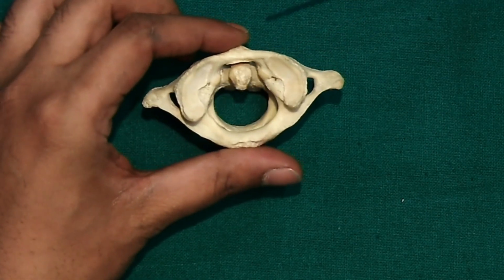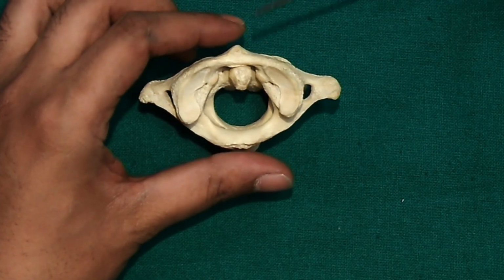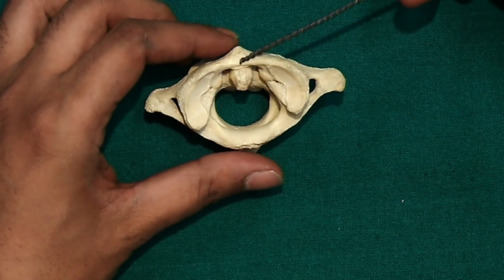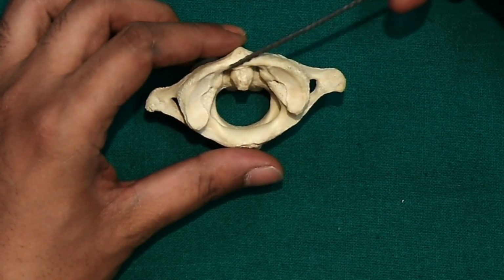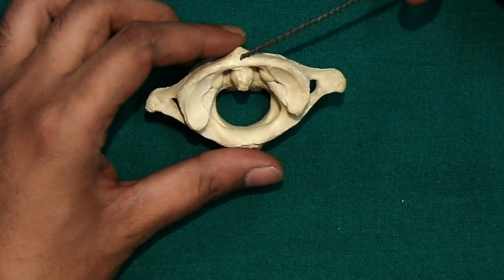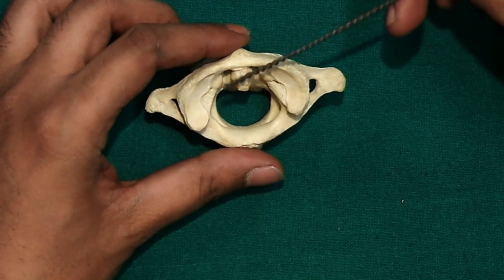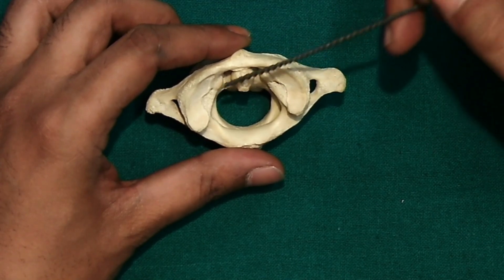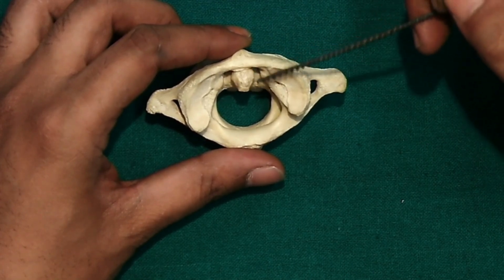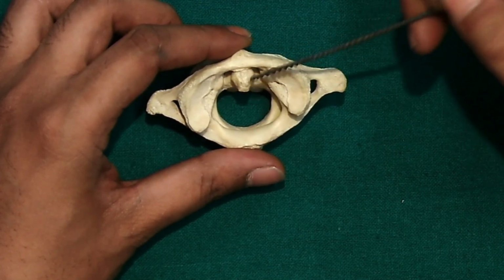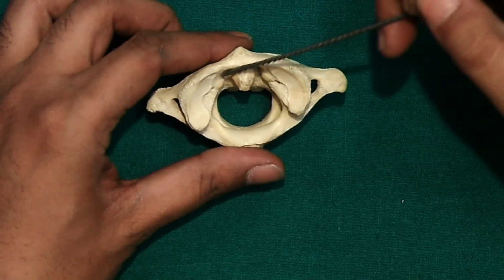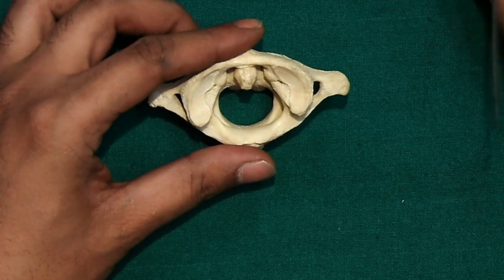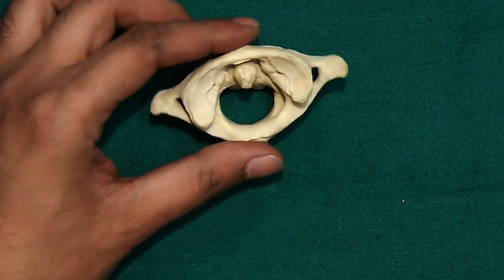So here we can see this arrangement, a pivot joint formed between the dens and the ring formed by the anterior arch anteriorly, the transverse ligament of atlas posteriorly, and on both sides by the lateral mass. So this dens will be present inside this ring, and it will act as the axis around which the atlas will rotate.